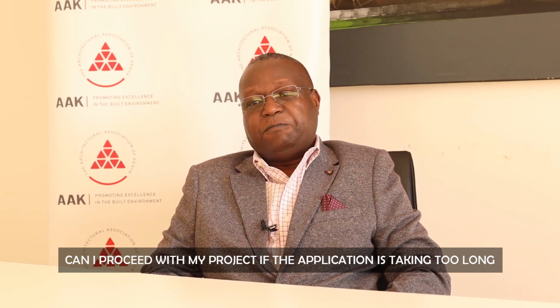And one other document that can certify you are the rightful owner of a property is also having a property search. A search obtained from the county land registry that confirms you are the rightful owner of that land. The Physical and Land Use Planning Act stipulates that a development application should be approved within 60 days. And under very, very rare circumstances would an application go beyond such a time.